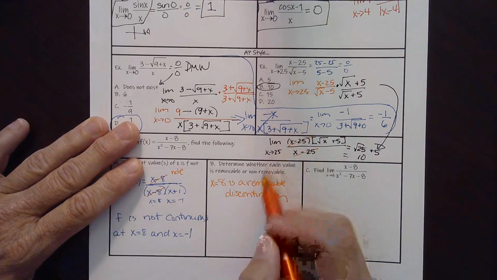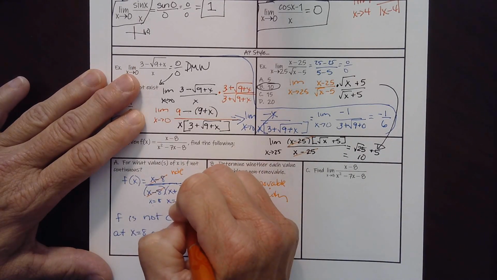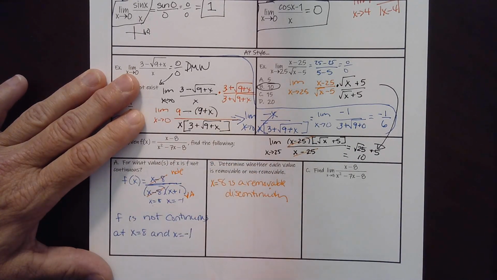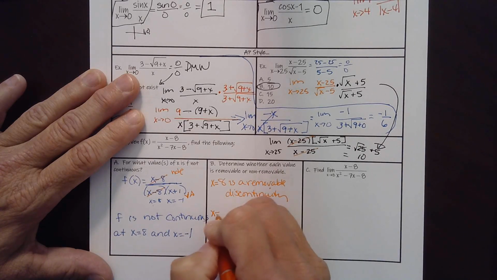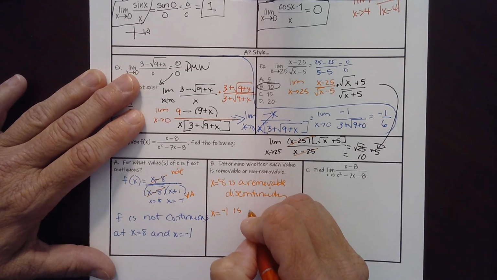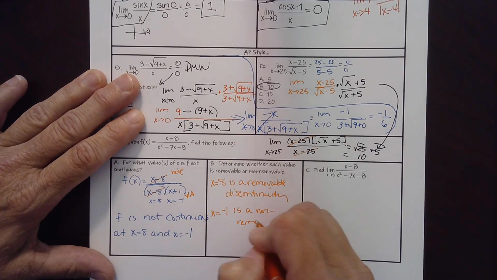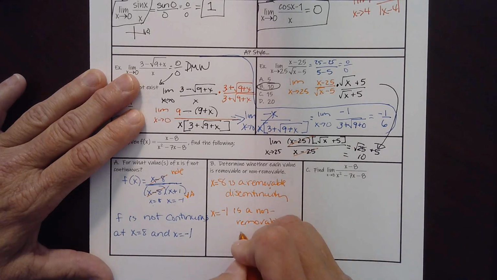So that would be non-removable. So here we have a hole, here we have a vertical asymptote. So x equals -1 is a non-removable discontinuity.